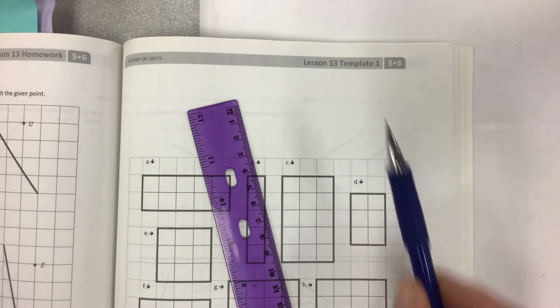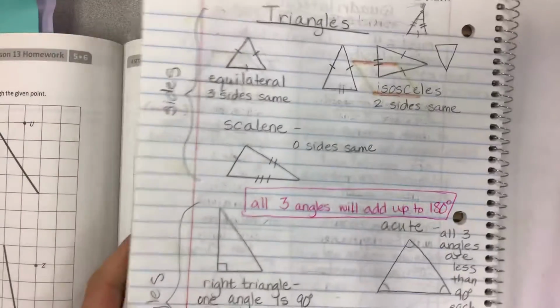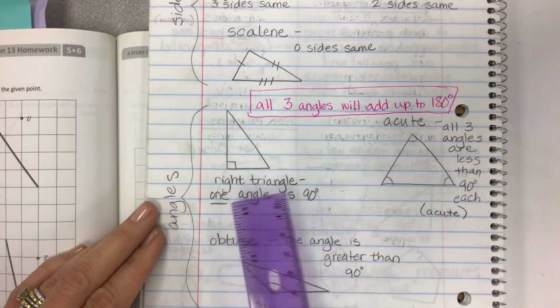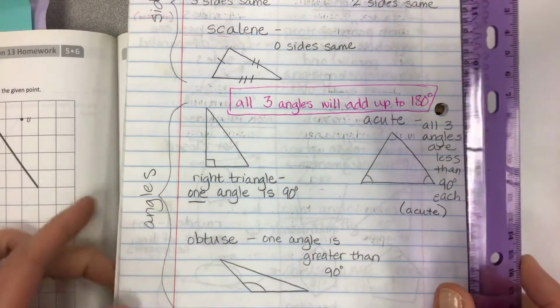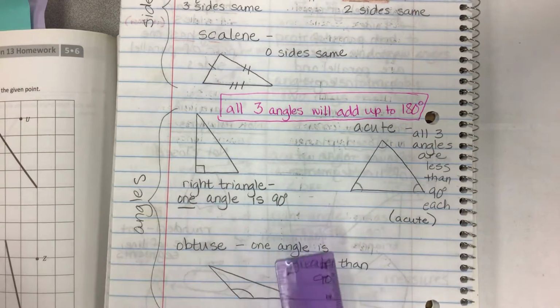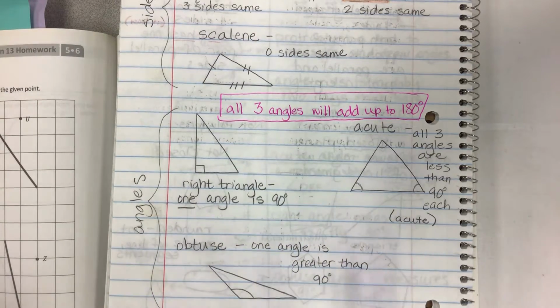So lesson 13 comes after the mid-module assessment for module 6, and we are going to be talking a little bit about triangles, but very specifically right triangles. Right triangles are going to help us with our geometry today. We're going to be recognizing how to make parallel lines and what makes them parallel on a coordinate grid.